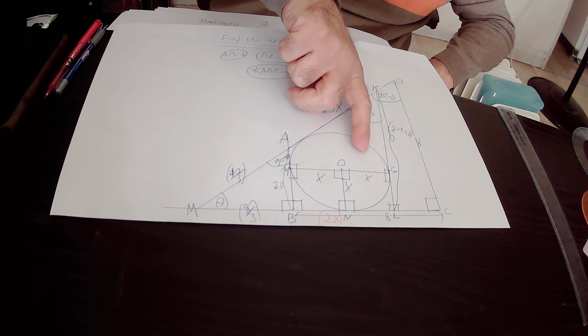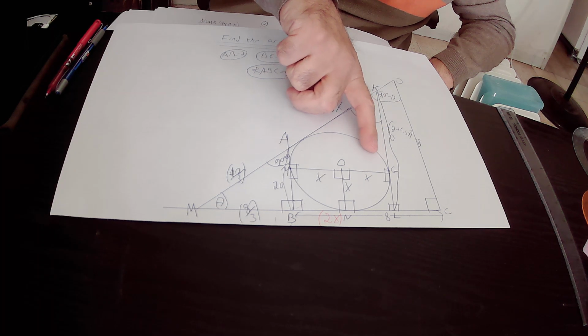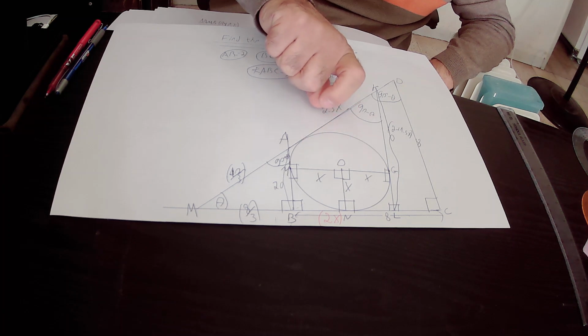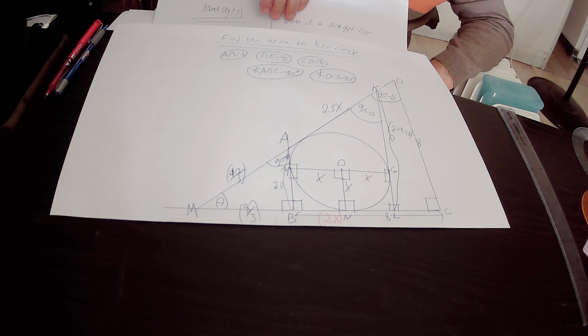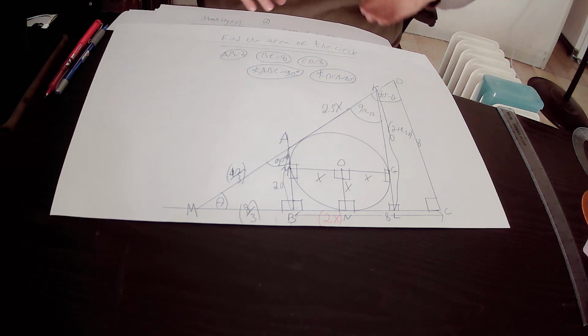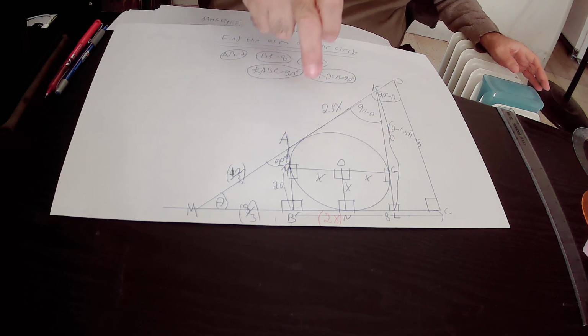GM is a chord that passes through point O, that is the center of the circle. Any chord that passes through the center of the circle must be the diameter of the circle. Therefore, GM is the diameter of the circle. And of course, as I already mentioned before, GM is a straight line.